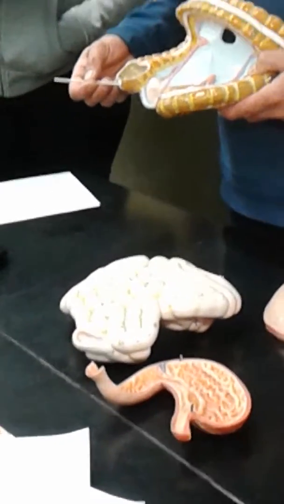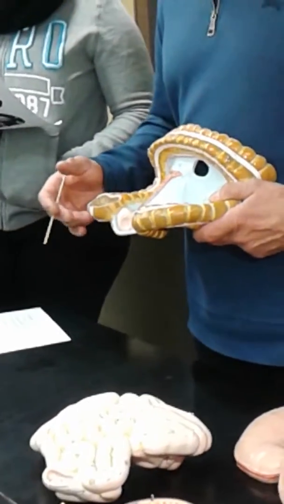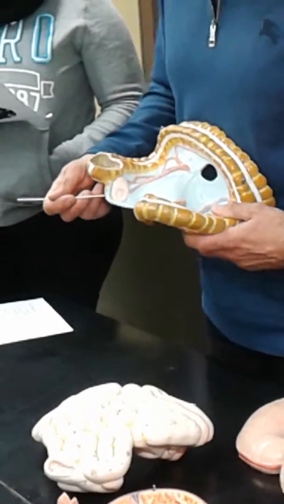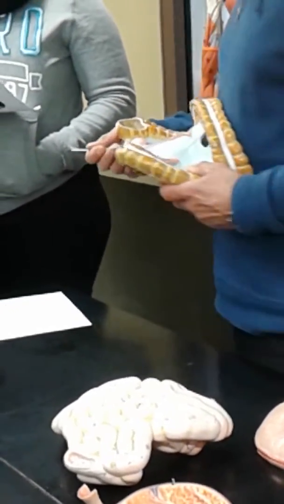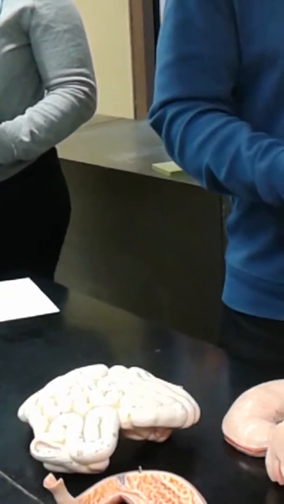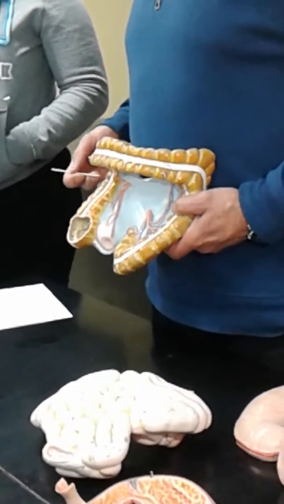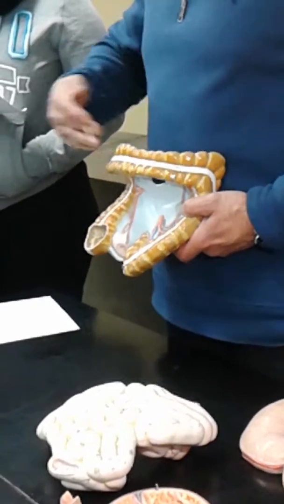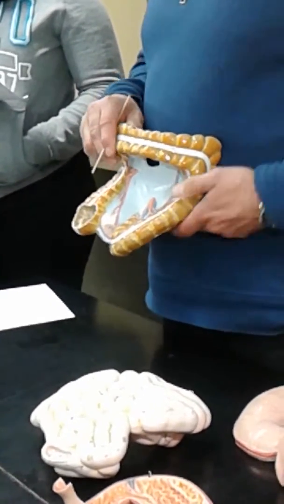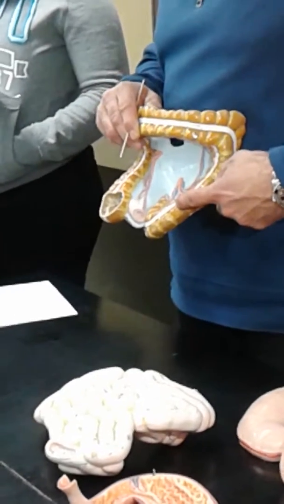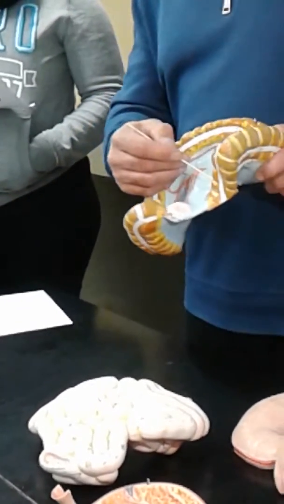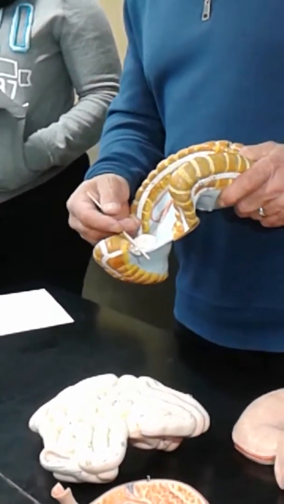Inferiorly and posteriorly, there's the appendix right here. The appendix just painted on. It's the appendix. This is the cecum, and this is the ascending colon, traveling up towards the transverse colon, and then travels down in the descending colon to the S-shaped sigmoid. There's no rectum and anus shown on this model.